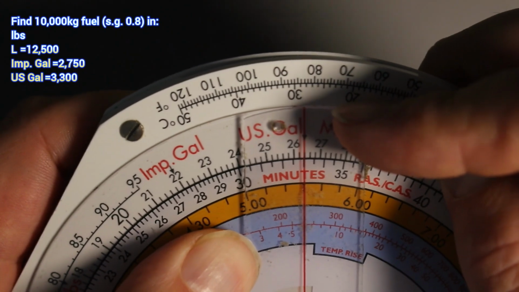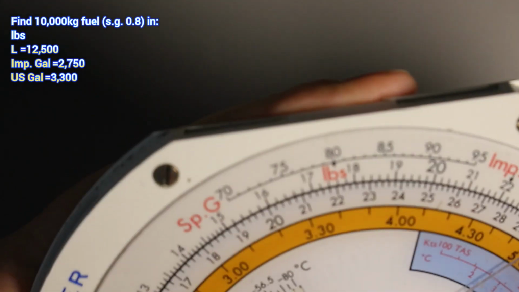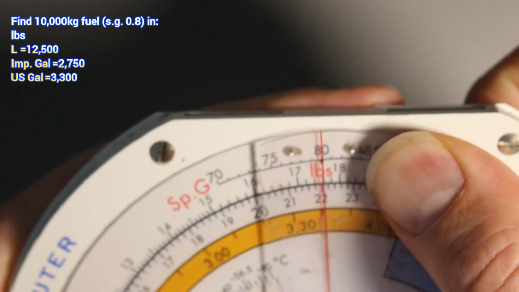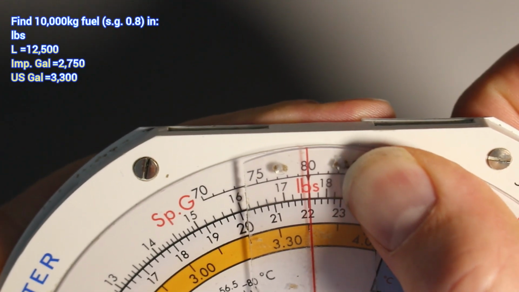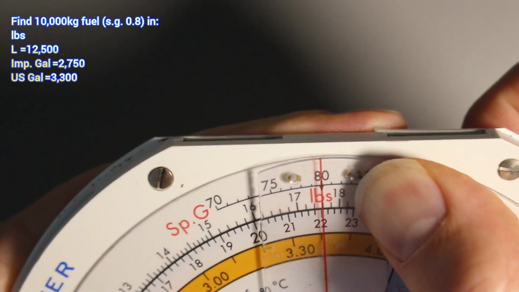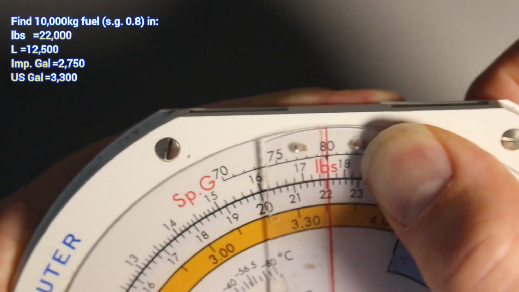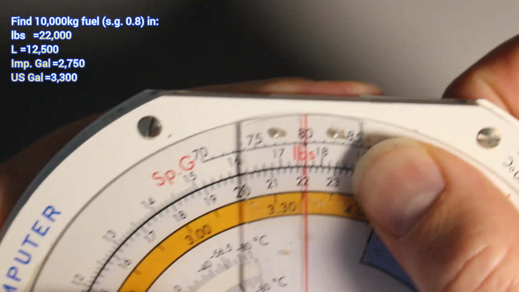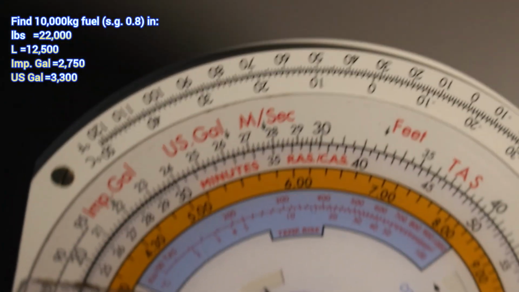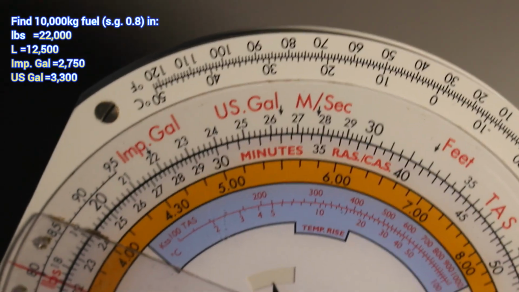And finally, the 10,000 kilos in pounds is going to be about twice the number. Again, specific gravity of 0.8. And we have 22,000 pounds. 10,000 kilos is 22,000 pounds. At a specific gravity of 0.8, it's 12,500 litres, 3,300 US gallons, and 2,750 imperial gallons. There we go.